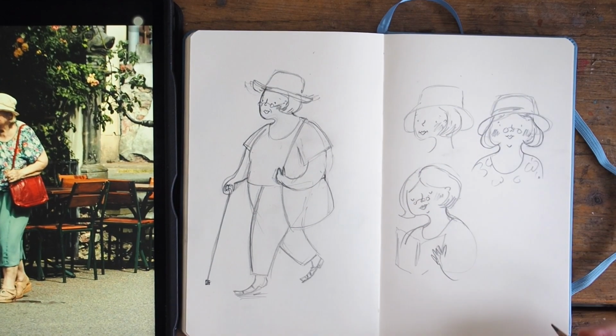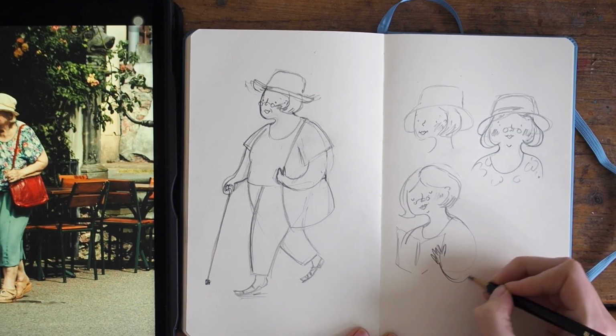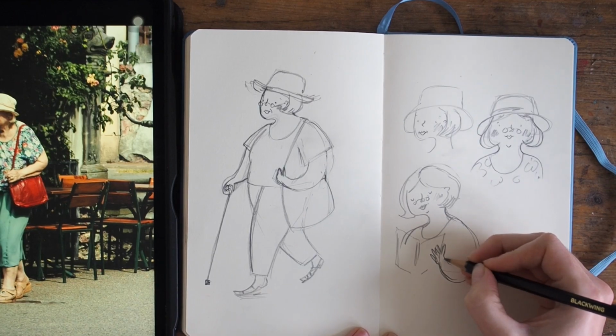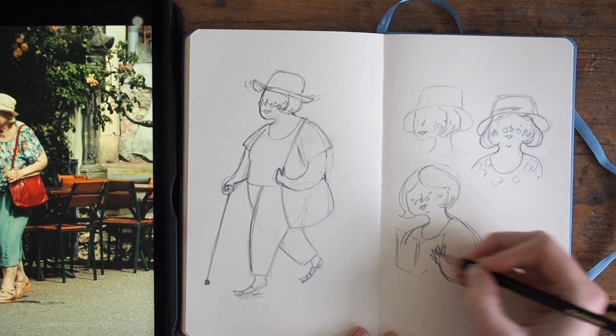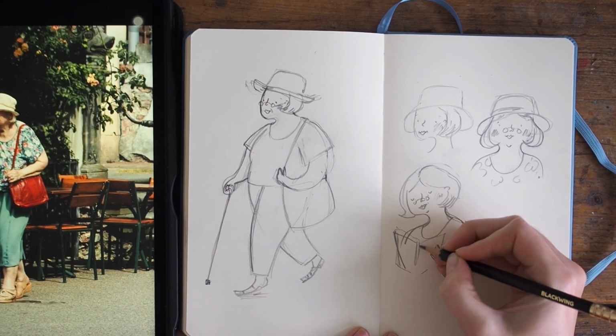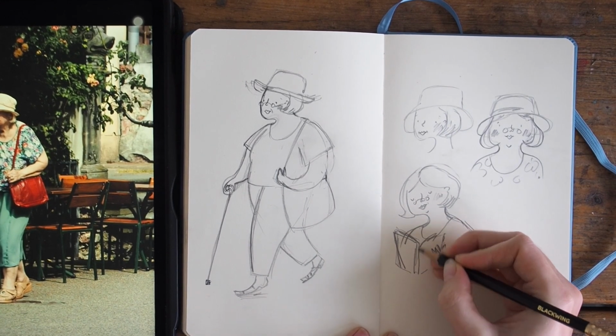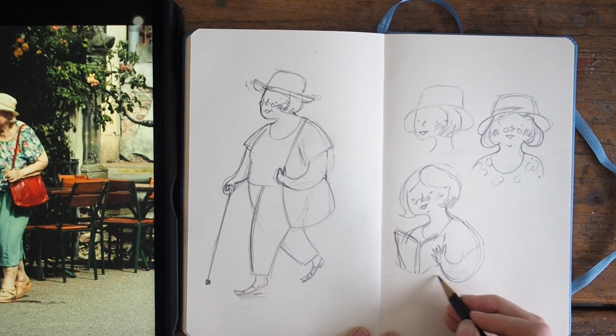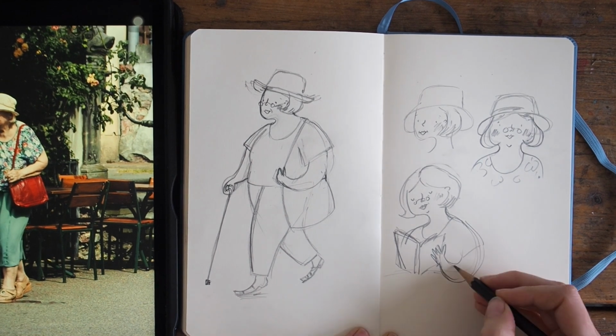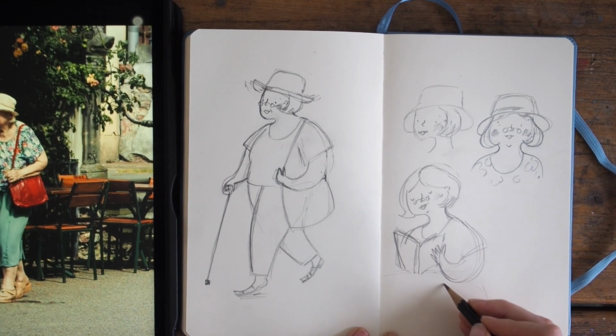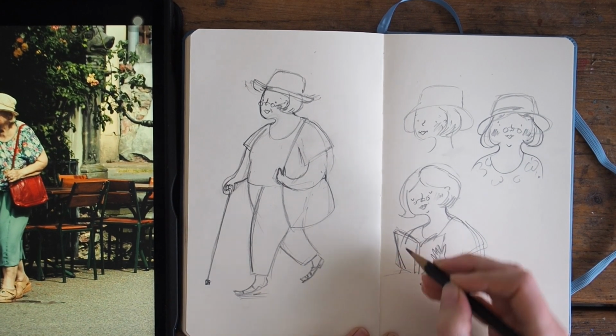And then simplifying the arms. So again, just a swooping curve. Let's give the book a bit more of an angle. Maybe resting on a table with a cup of tea.